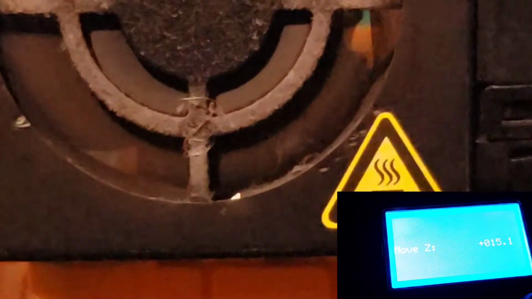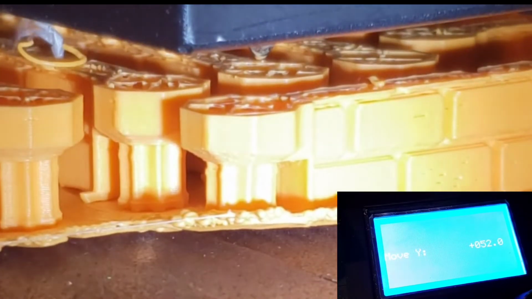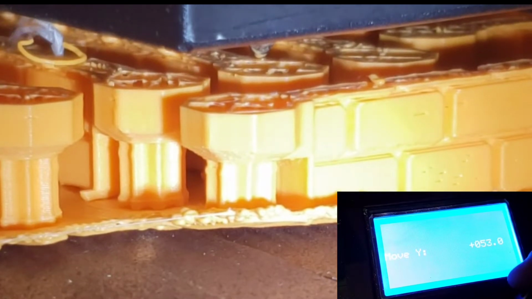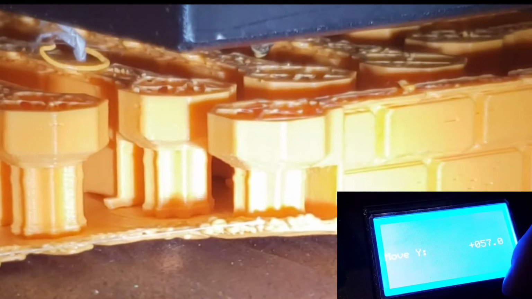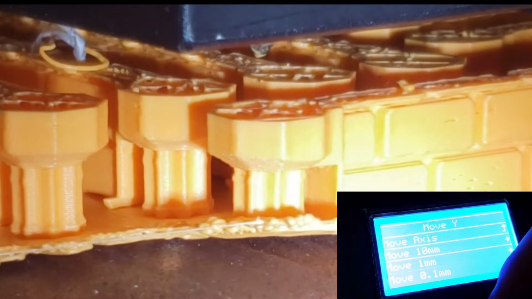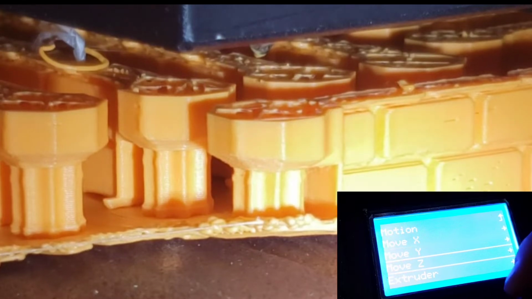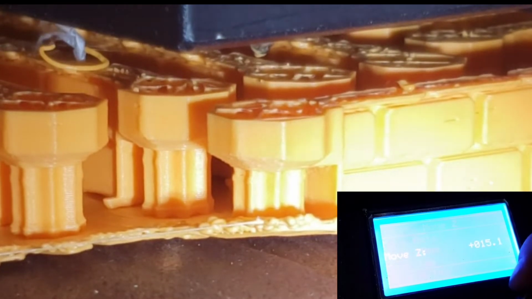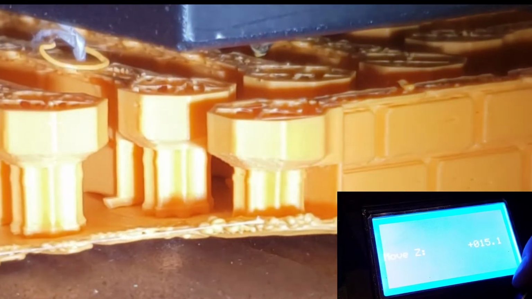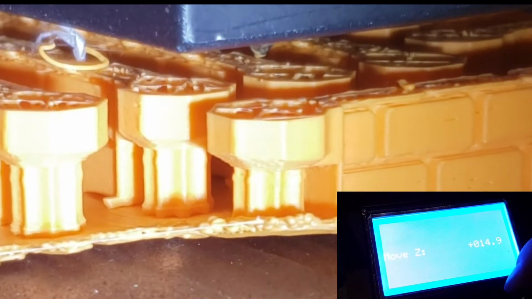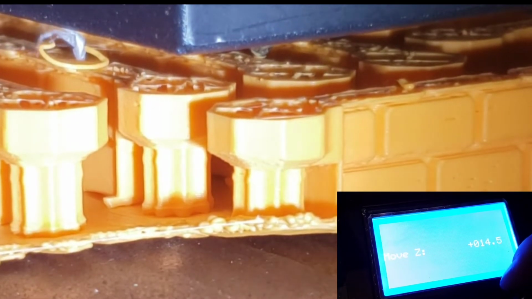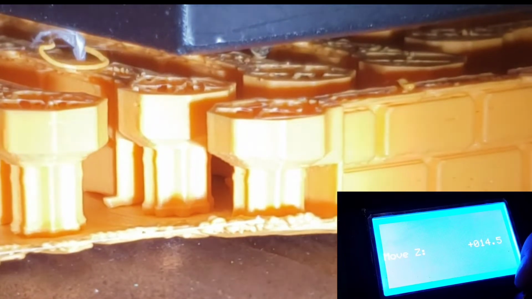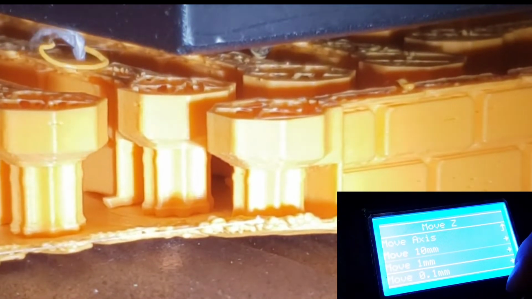Can I zoom in? And as you see, there's still a gap there. So if I move the Z further down, I think that looks like that's 14.5. That's at least one of the measurements that came up.